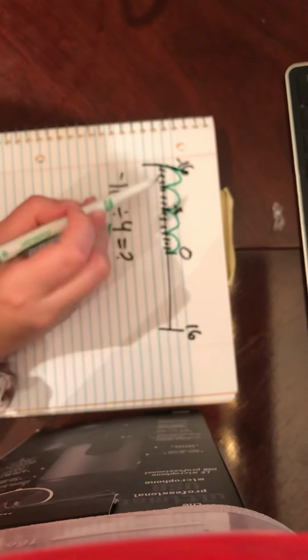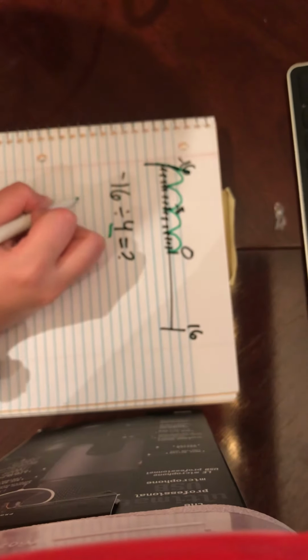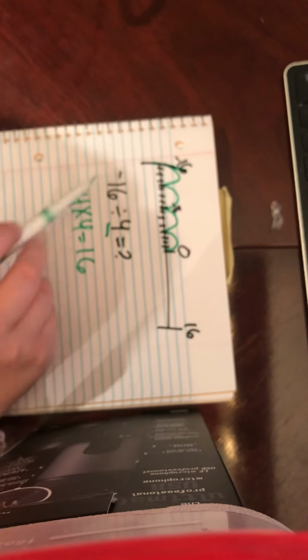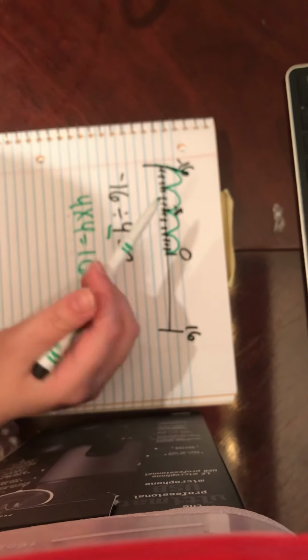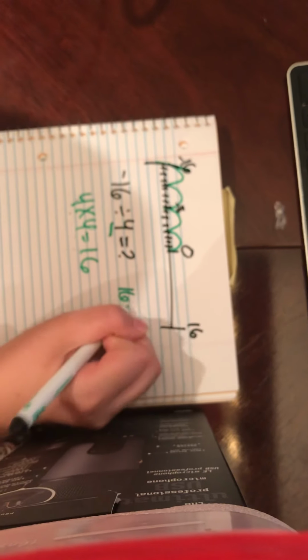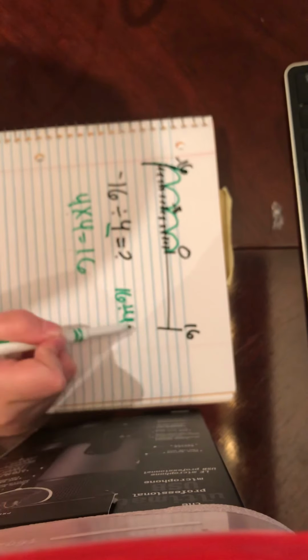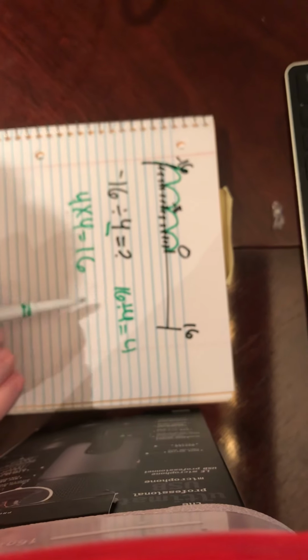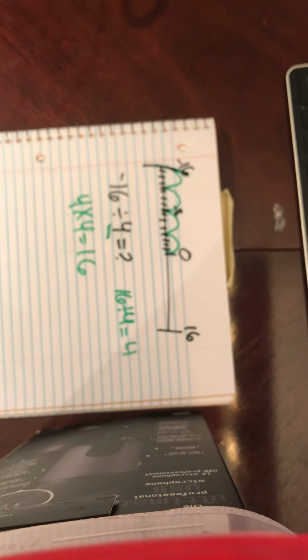And the reason I did this is because I know that 4 times 4 is 16. So this is a variation of that problem. So 16 divided by 4 is another way to look at it. So if you know the answer to this, you know the answer to the integer version of it. So we show our work up here.